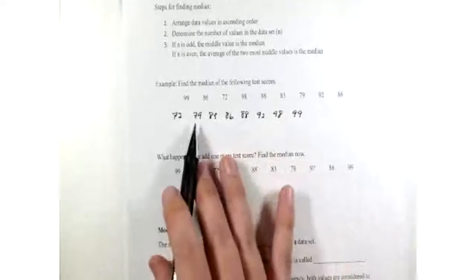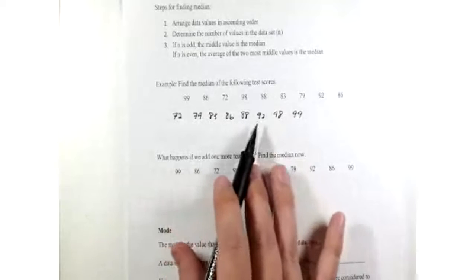83, 86, 88, 92, 98, and 99. So now we want to count how many numbers are in our data set. So we have 1, 2, 3, 4, 5, 6, 7, 8.